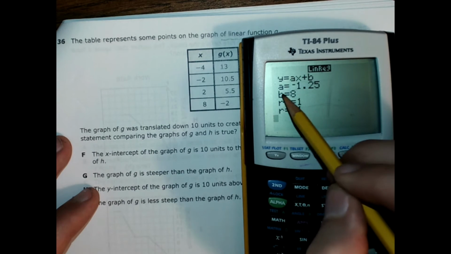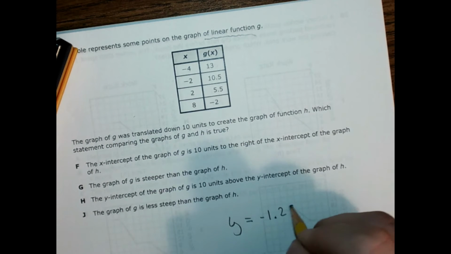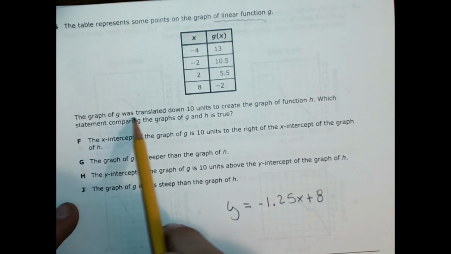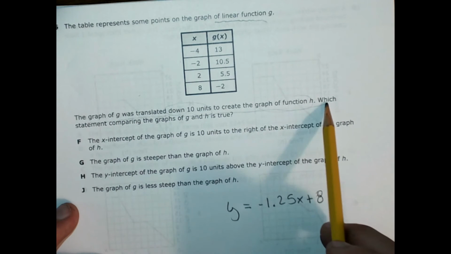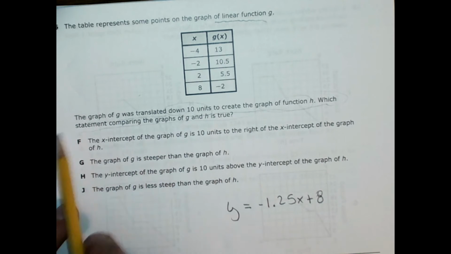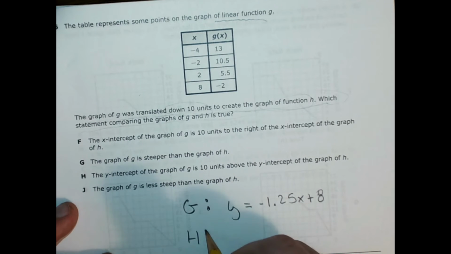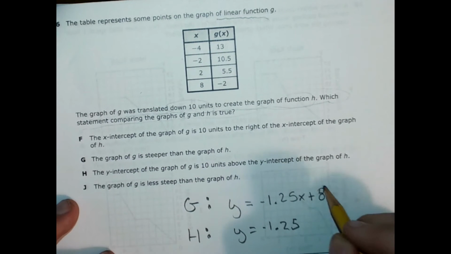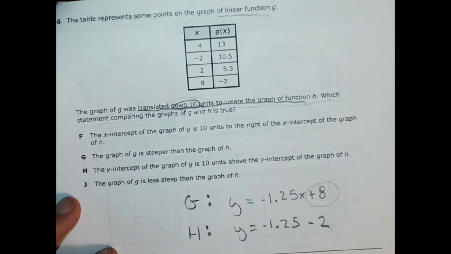So let's write that down. A is my slope, b is my y-intercept. So this one should have an equation, -1.25x plus 8. Now, find the graph of g. Oh, the graph of g was translated down 10 units to create the graph of function h. Which statement comparing the graphs of g and h is true? So this is for g, and we can write the same for function h. But if it was shifted down 10 units, my y-intercept of +8 now becomes a y-intercept of -2, because it was translated down 10 units to create h.